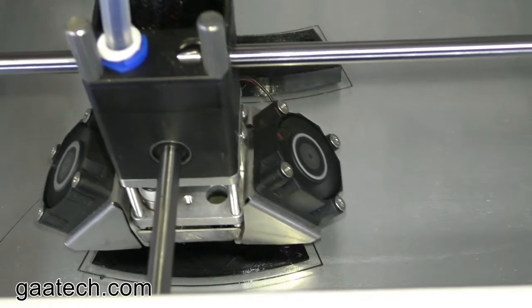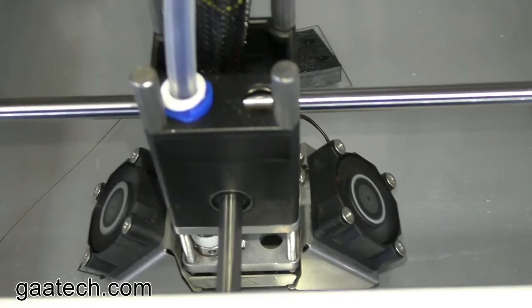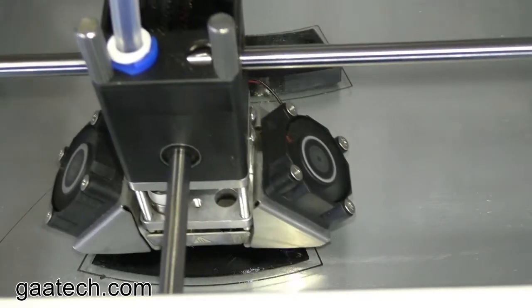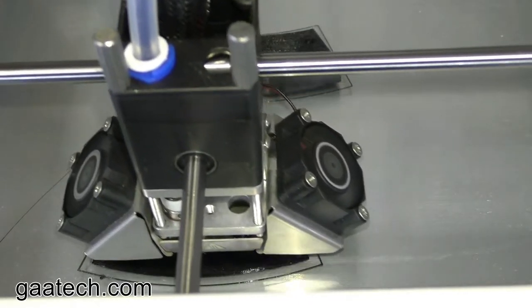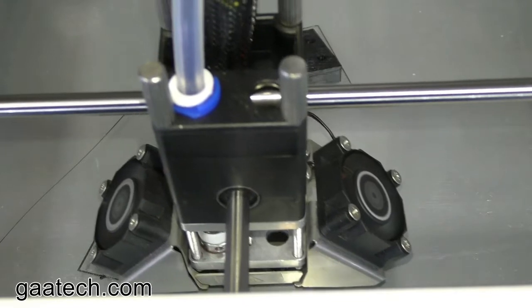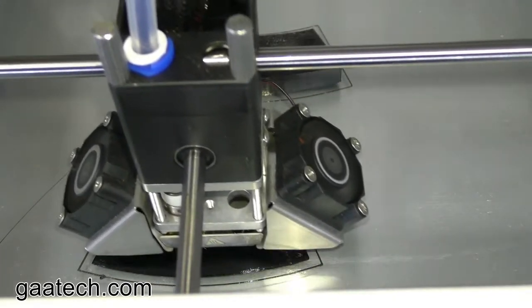So we're just now going to let the video run until it starts doing the infill, so probably 2 minutes more, and then I'm going to break away from the video because that's how the video started at the beginning.